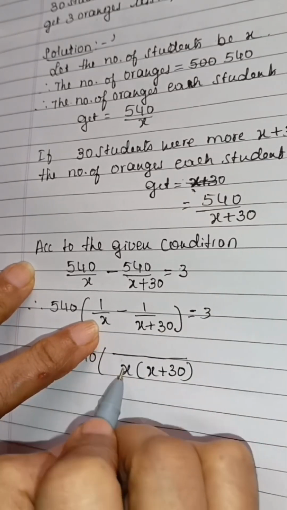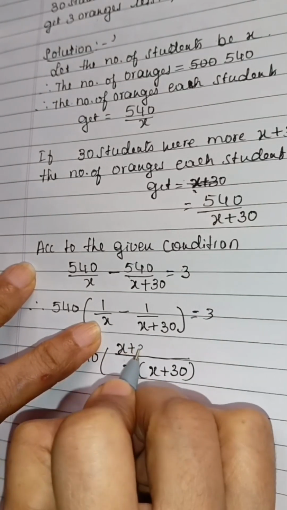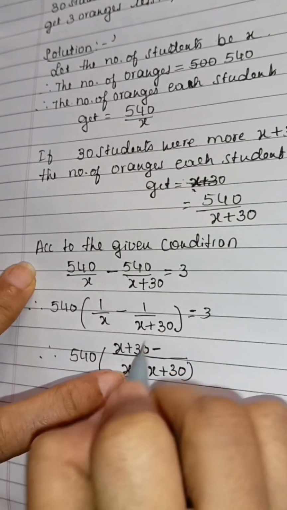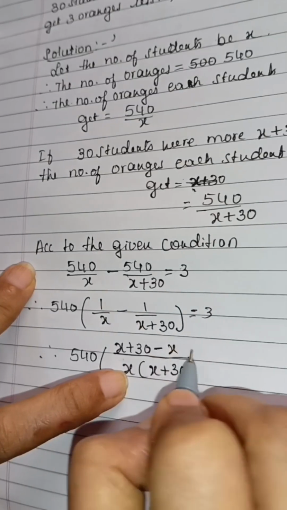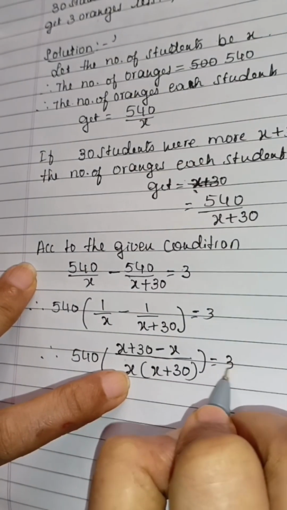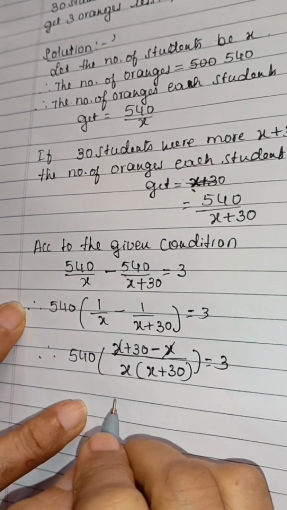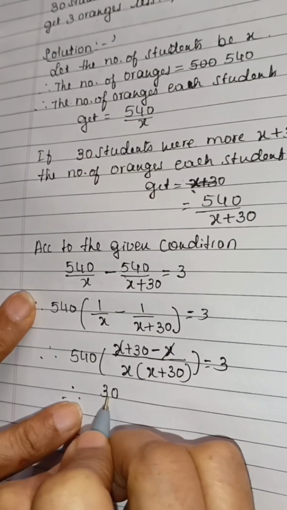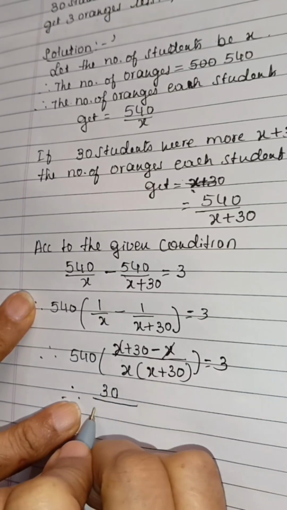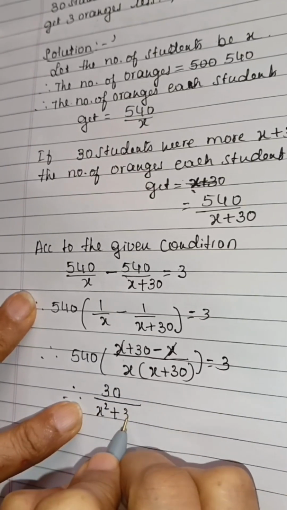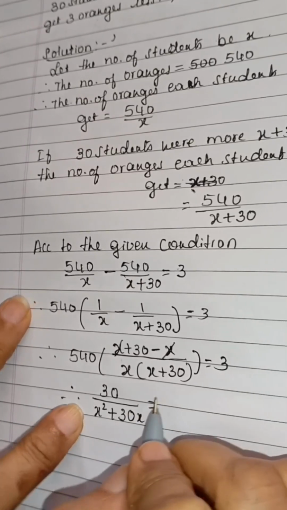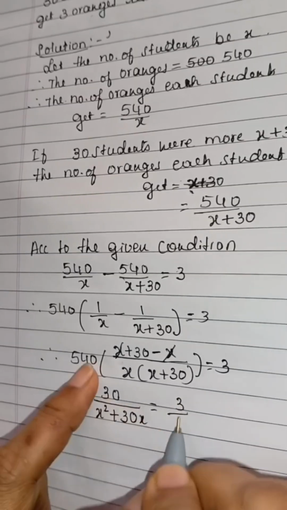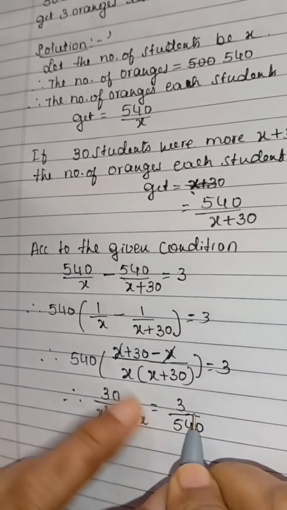So x plus 30 into 1, then minus x multiplied by 1, which is x, equal to 3. So x minus x has gone, therefore 30 by x square plus 30x equal to 3 by 540.